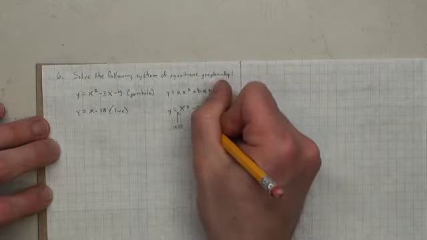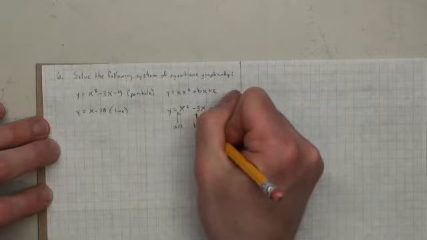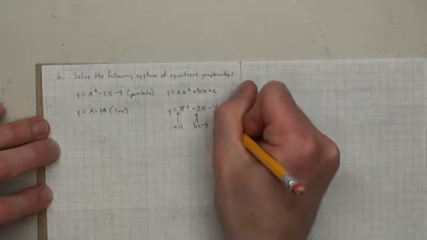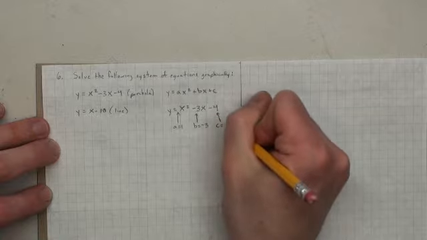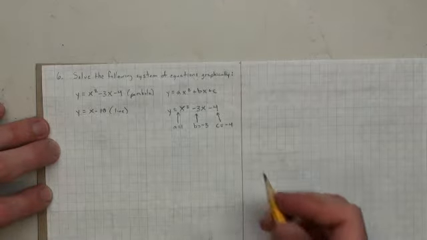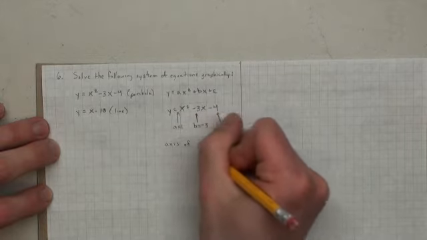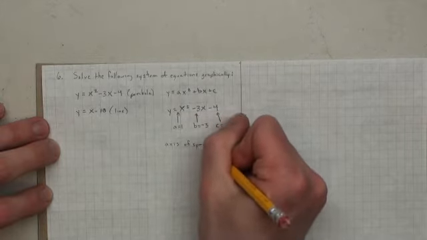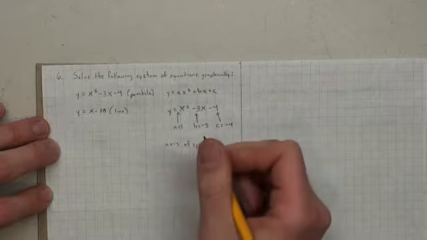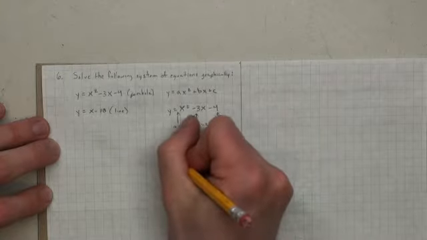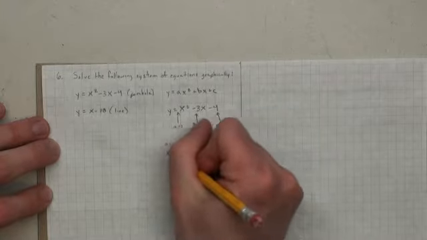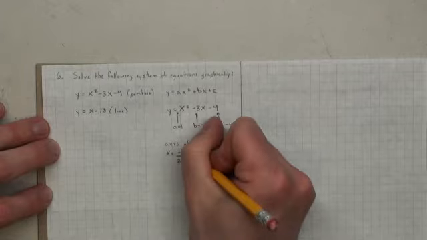Your B. B is negative 3. And your C is negative 4. So let's find our axis of symmetry. X equals negative B over 2A.